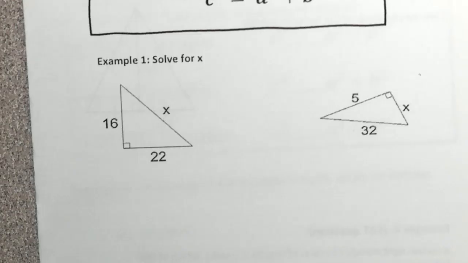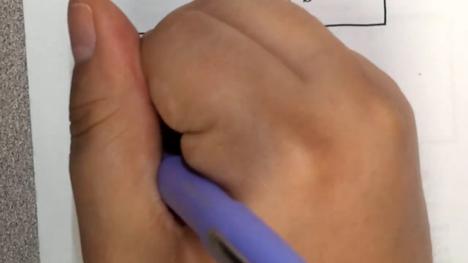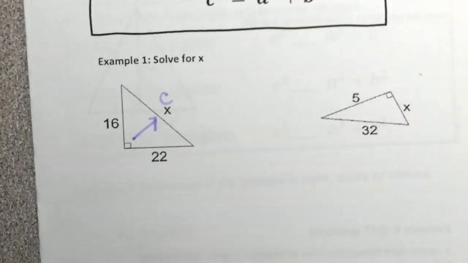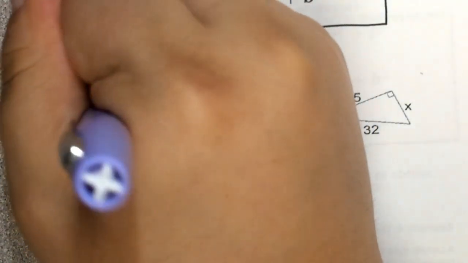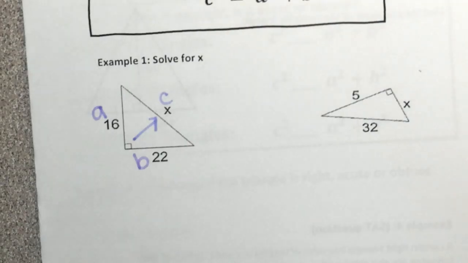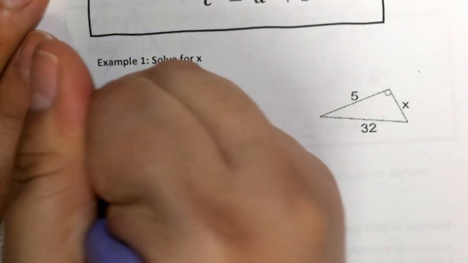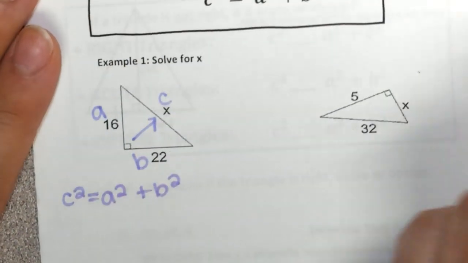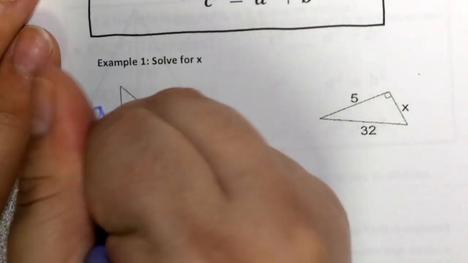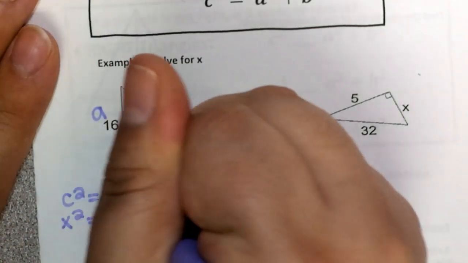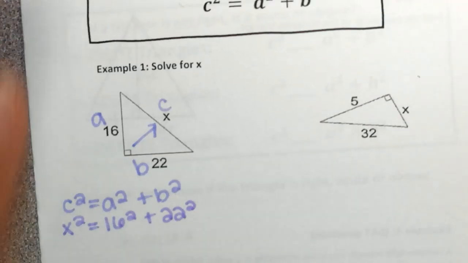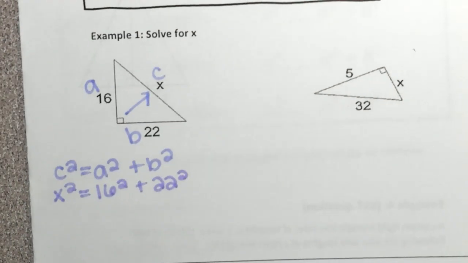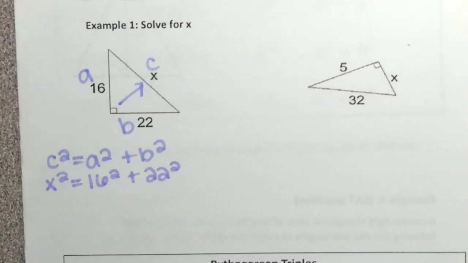What do I have in this first example here? I always want you to label your C first. And then again, A and B don't matter. I am going to do A and B like that, but if you switched it, cool. I'm going to write the formula: C squared equals A squared plus B squared. And I am going to plug in. X squared equals 16 squared plus 22 squared. By the way, if you do not have a baby calculator, you need to go get one. You are not getting Desmos this unit, so you are going to have to do everything with a baby calculator.